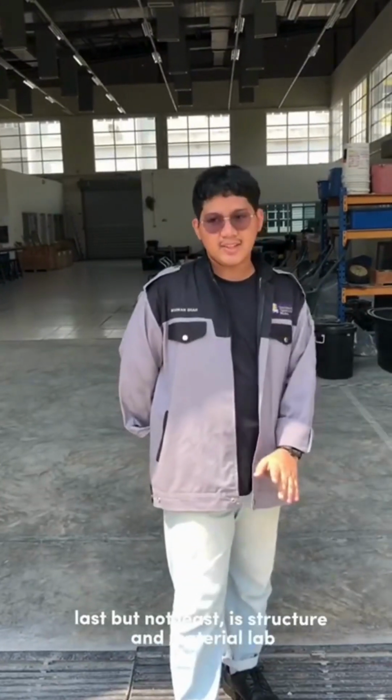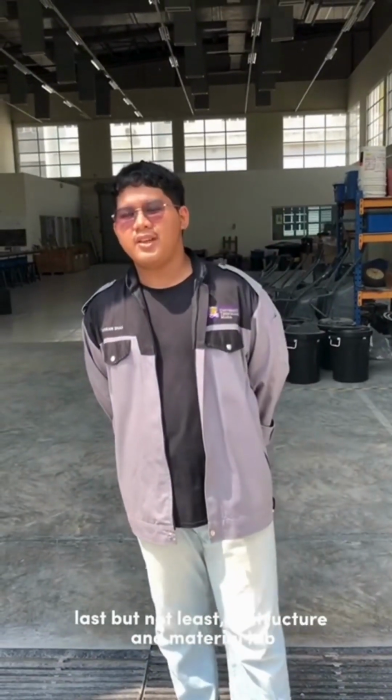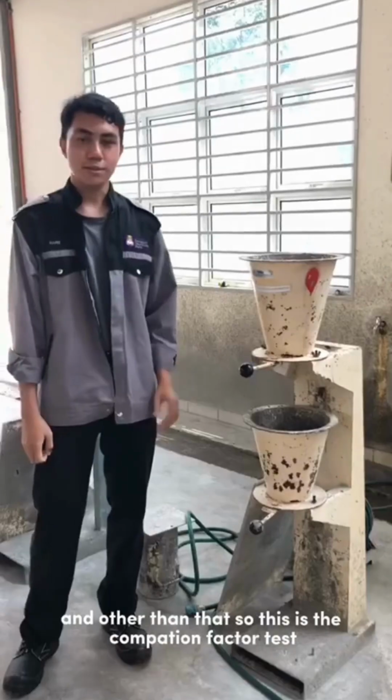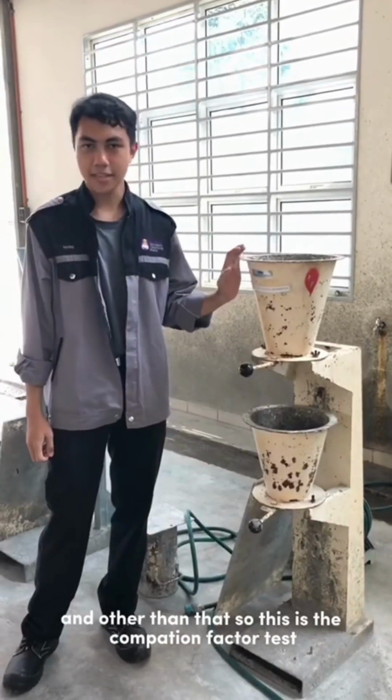Last but not least is the structure and material lab, where we learn about various structural materials, such as columns, beams, and others. So this is the compaction factor test.